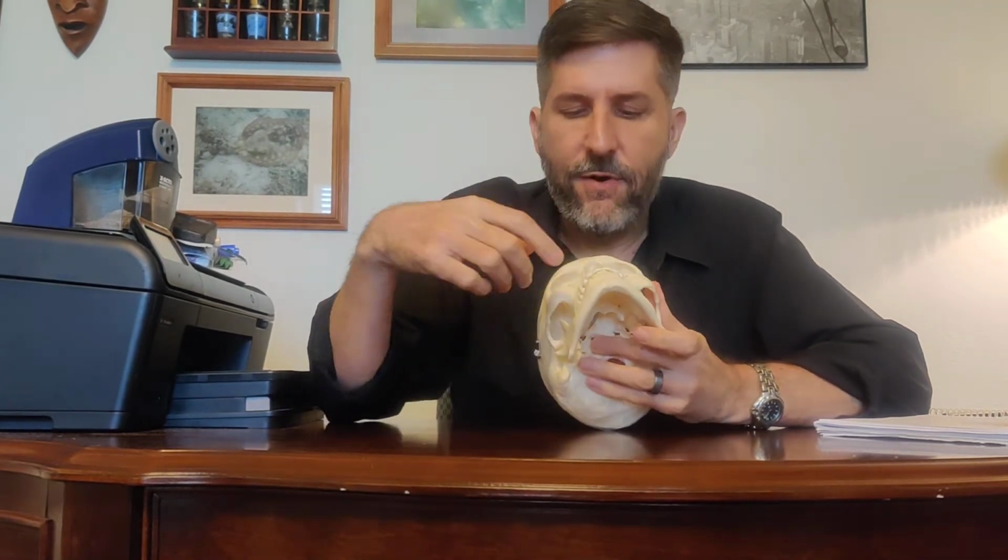Now, for features. Again, this was the supraorbital margin. It's essentially where your eyebrows are. I'm not really worried about that. However, if you look, there's a little hole above the eye. There's a little hole below the eye. So you have the supraorbital foramen. You have the infraorbital foramen.